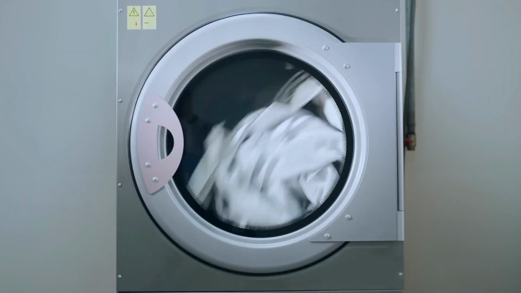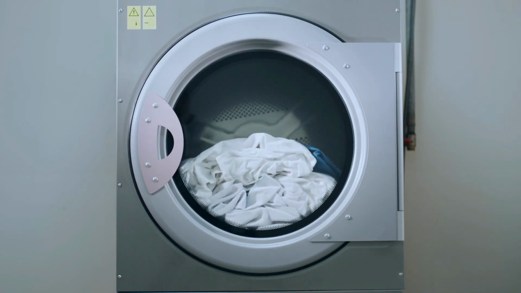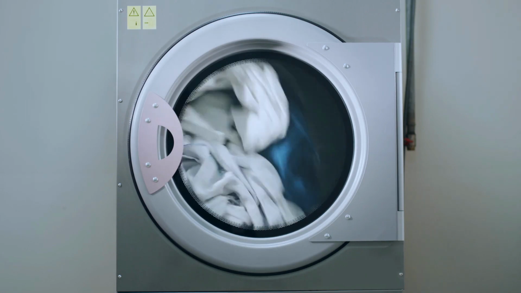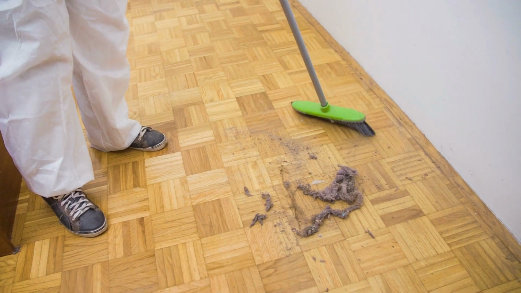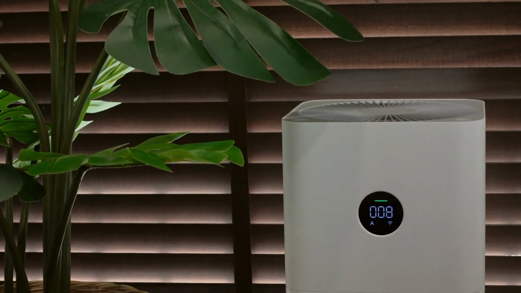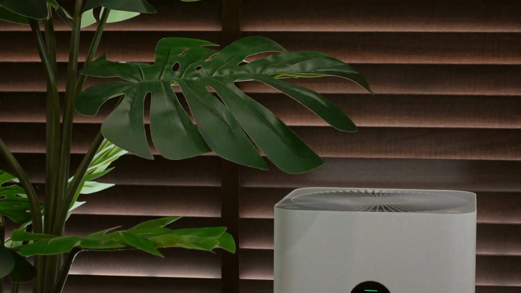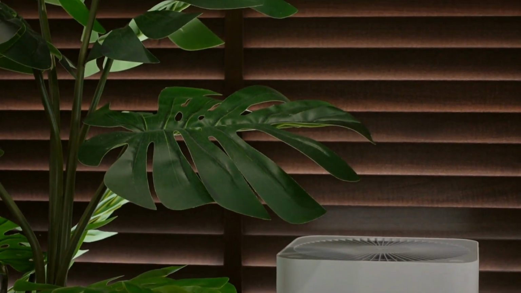Wash bedding regularly. Wash bedding, including sheets, pillowcases and comforters, at least once a week to reduce the amount of dust mites and skin cells that can accumulate. Use an air purifier. Place air purifiers in your most used rooms to help suck up dust before it settles.